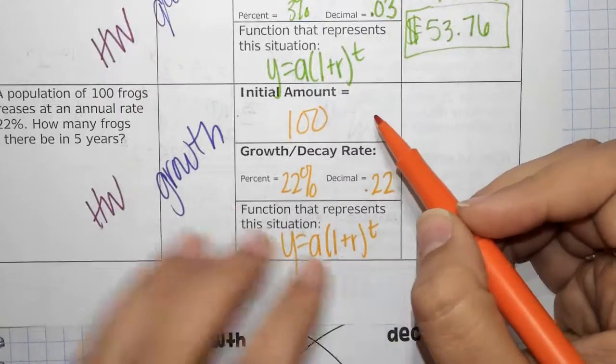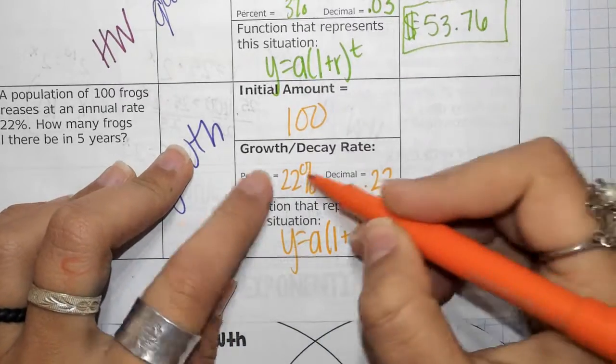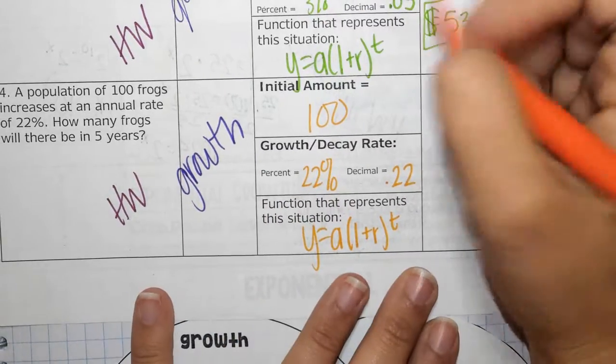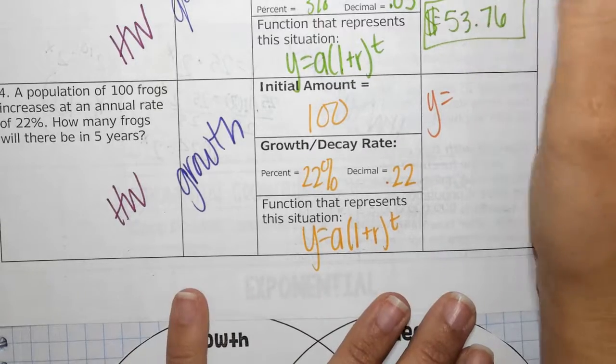All right, so we wrote down our initial amount. That's what we plug in for A. Our decimal is what we plug in for R. And what goes in T? El año. Yes, the time, the number of years.